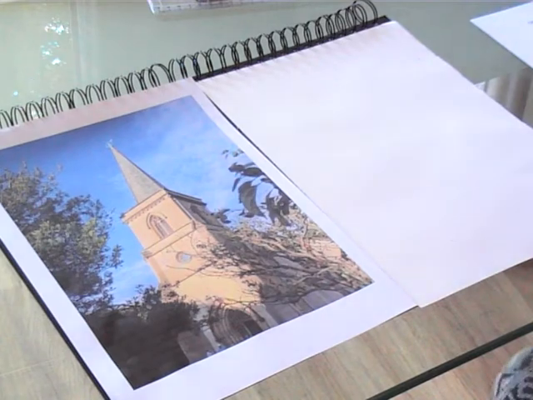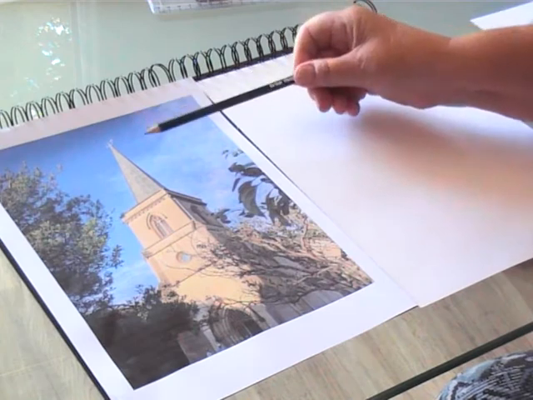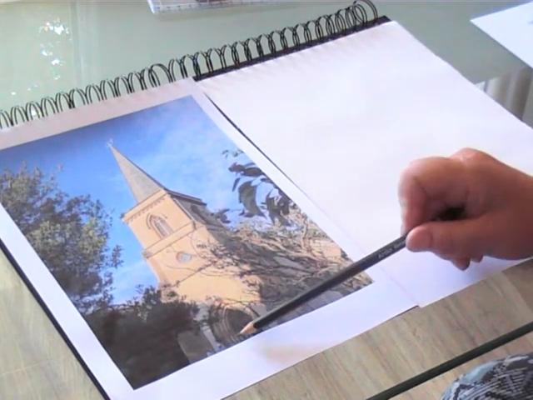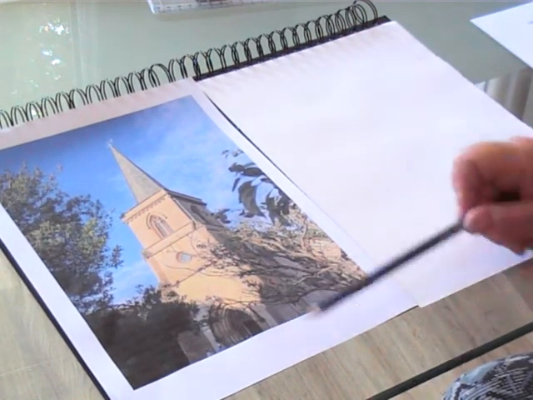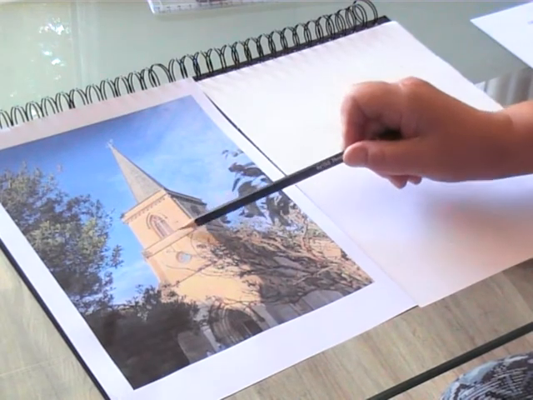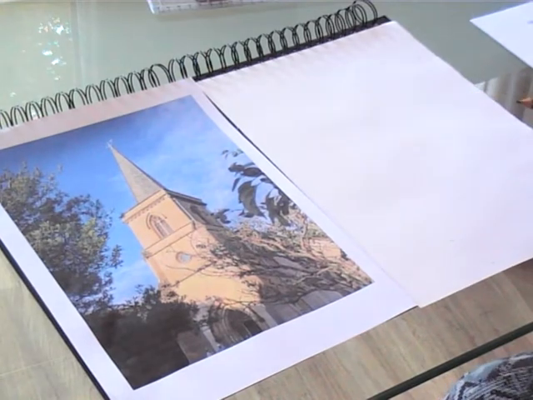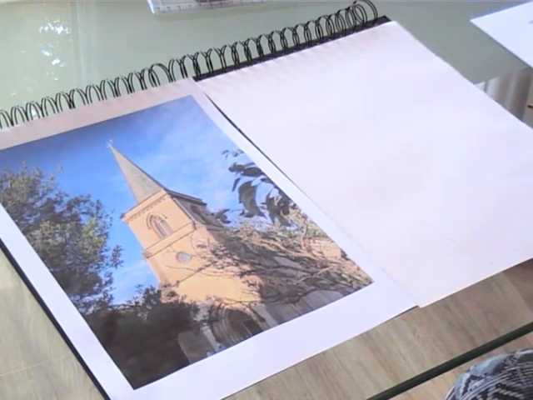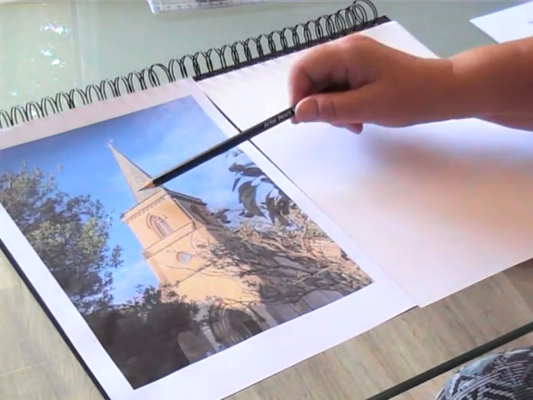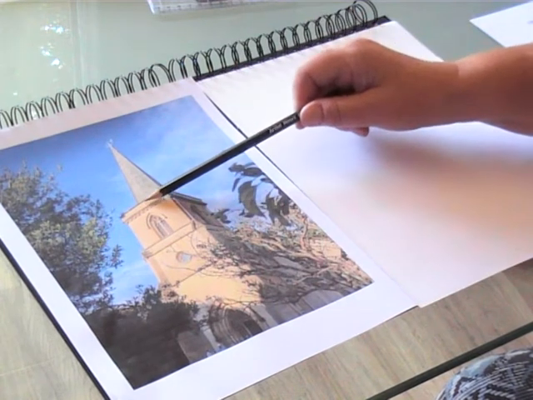So let's have a look. How can we begin our sketch? Well, this is the tower at St Mary's. You can see there's the door. There's a little window, and here's a little window up here. Now this might look very complicated. In fact, what I'm going to do, I'm going to start by looking at the shape.